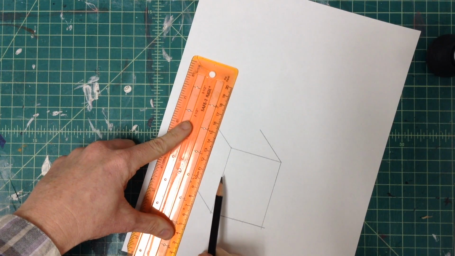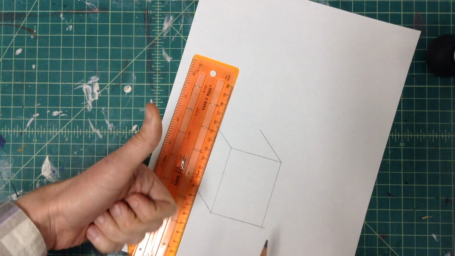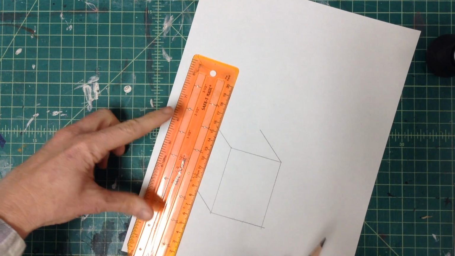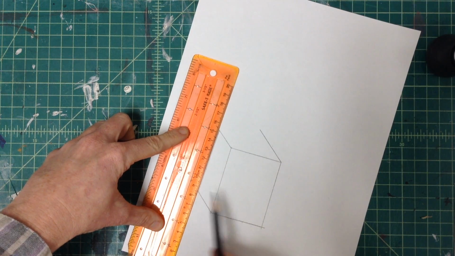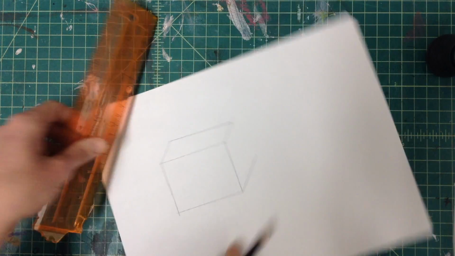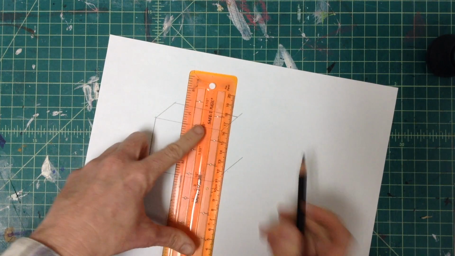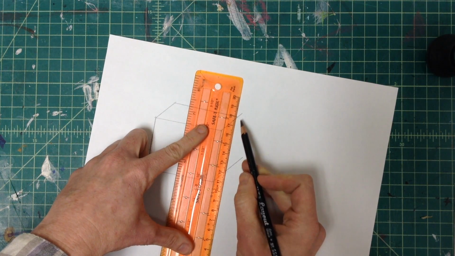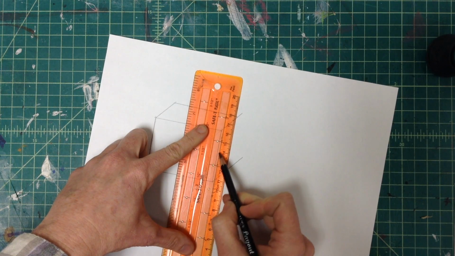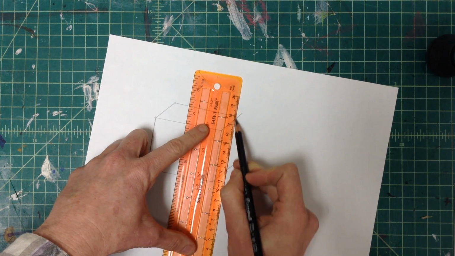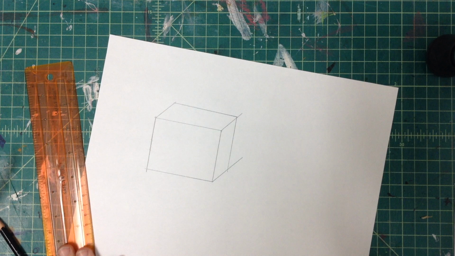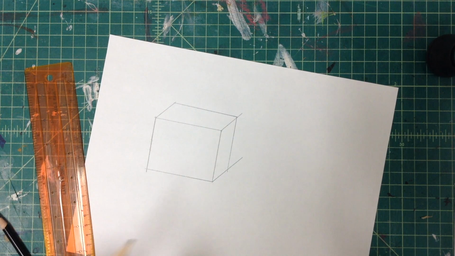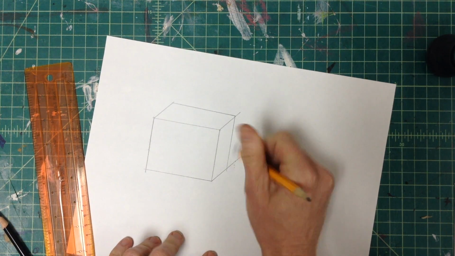Notice how that ruler edge is parallel to the side of the square. I can see through my ruler, so I can make sure that my ruler is parallel to the side of the square. Now I have a cube. I have extra lines sticking out of my cube, so I'm going to clean up my drawing with an eraser.